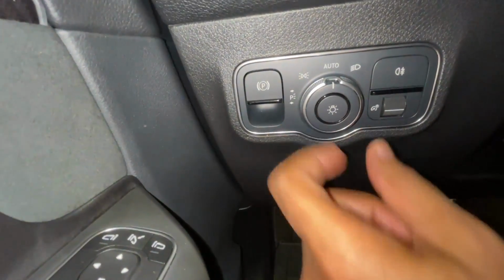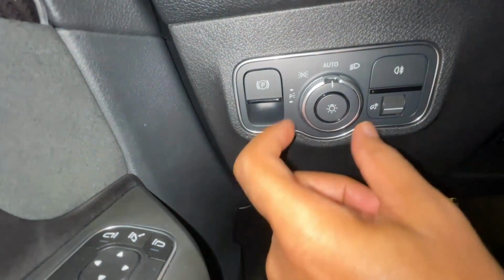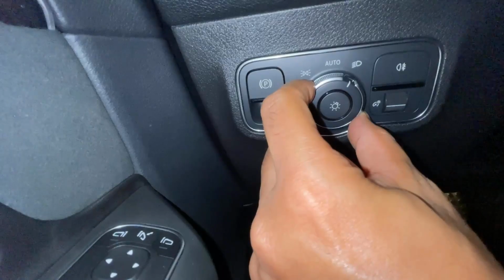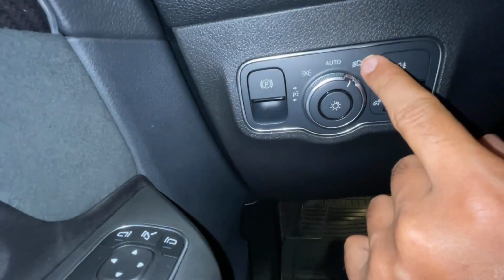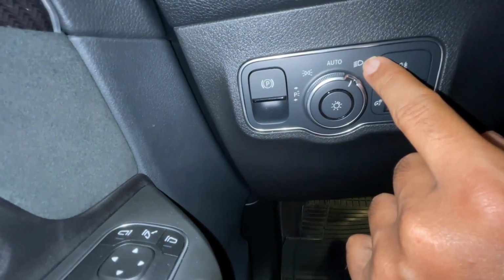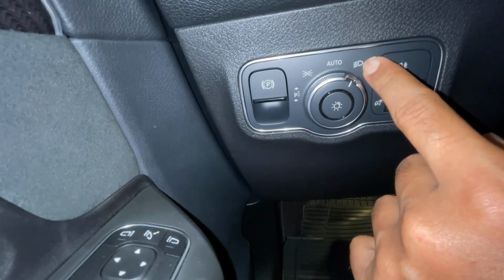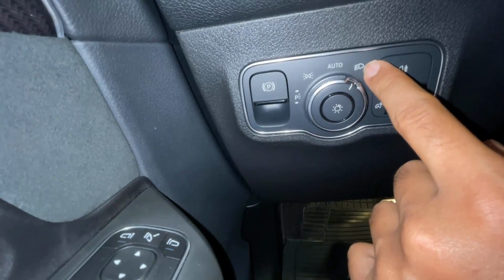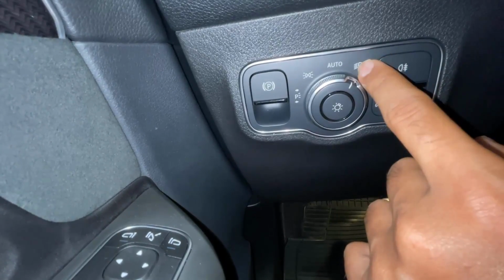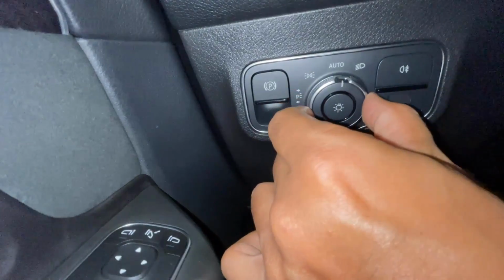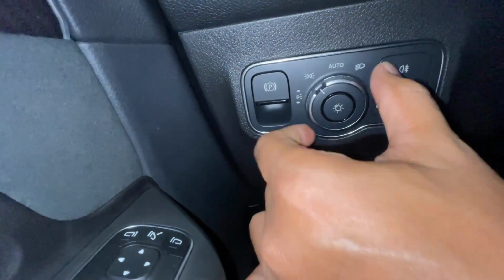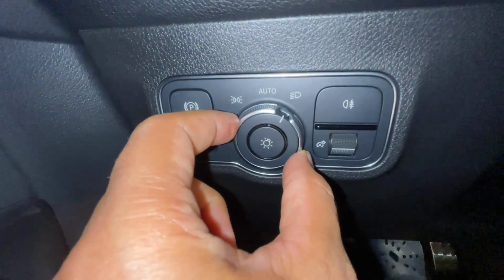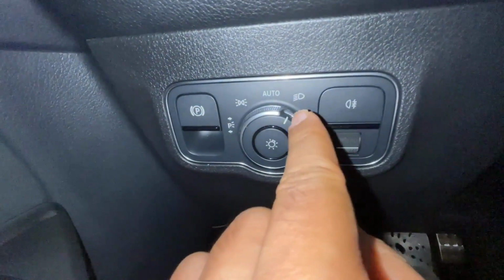Now, if you want to do it manually, you can just rotate this to the right hand side, and this is the option for manually turning on your headlight, right? So when you turn this to the right hand side, this is the option for the headlight. When you move it to the left hand side, this is the option for the parking. So what I'm going to do is rotate this wheel to the manual headlight option.